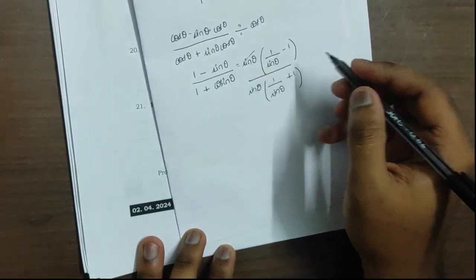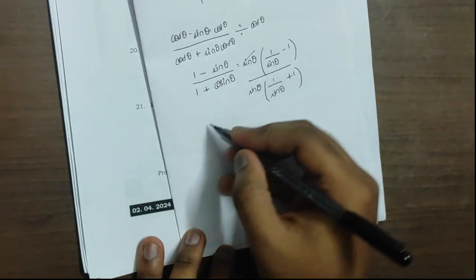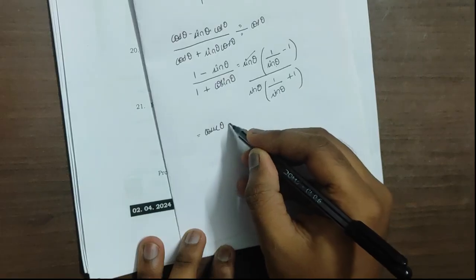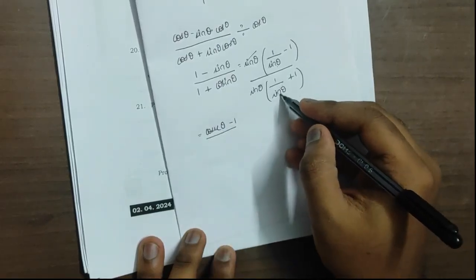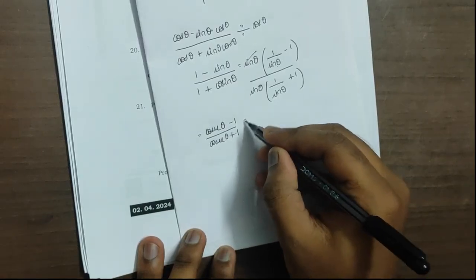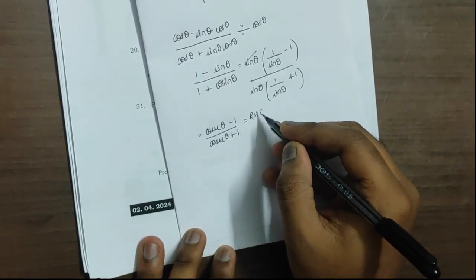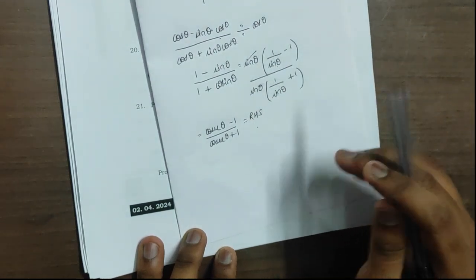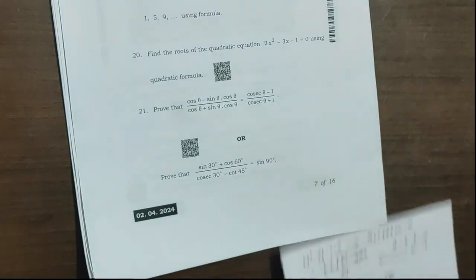The sin theta both will cancel. 1 by sin theta, we know that 1 by sin theta is cosec theta, minus 1, and 1 by sin theta here is cosec theta plus 1. This is RHS. So by taking LHS, we have proved this is equal to RHS. That is the required solution.